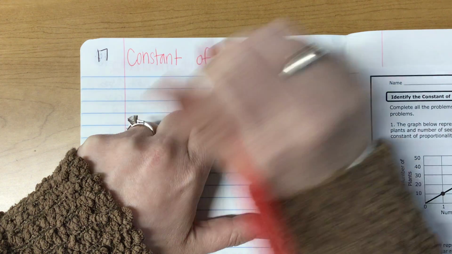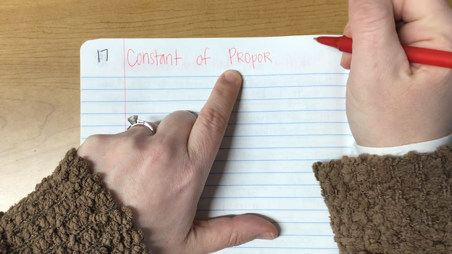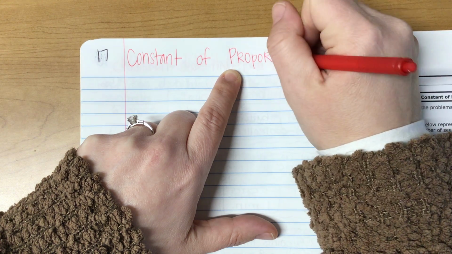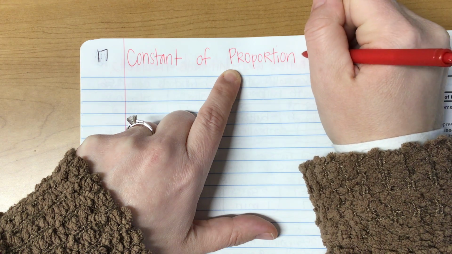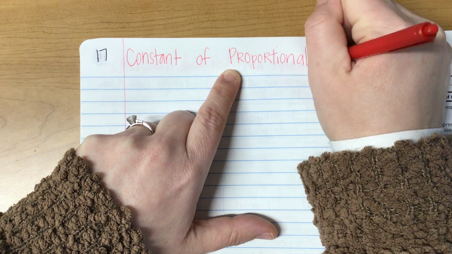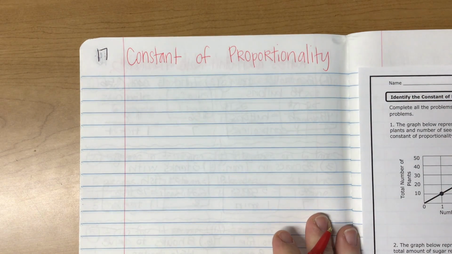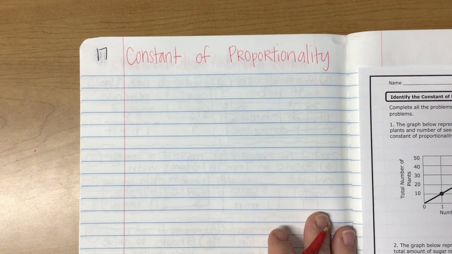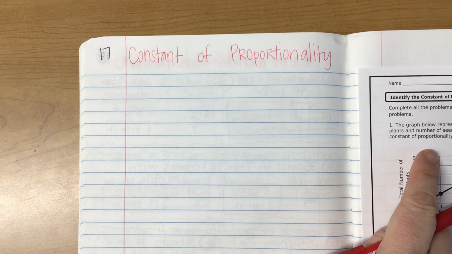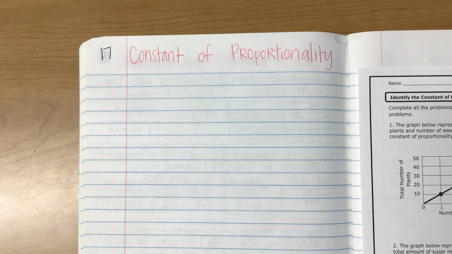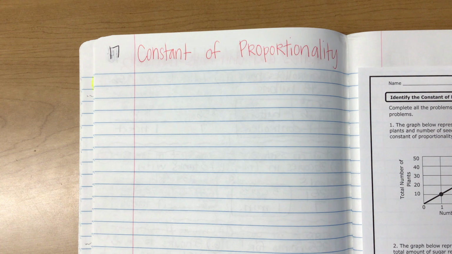P-R-O, P-O-R, T-I-O-N-A-L-I-T-Y. Proportionality. If you need to look, it's on page 18. It's the last words in the question number 1 and question number 2, constant of proportionality.